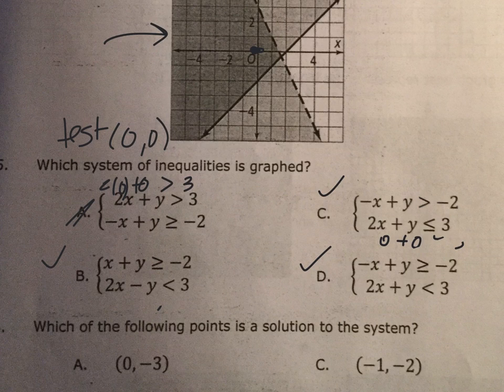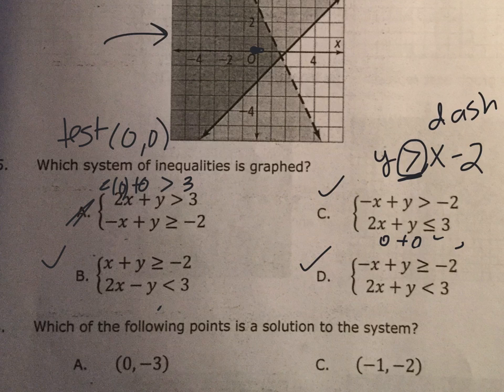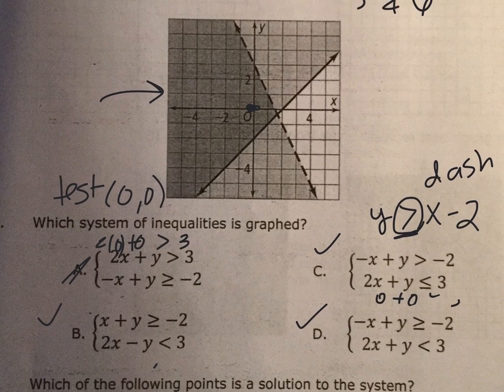Okay, so in C, if I solve this for y, I'm going to get y is greater than x minus 2. So I'm going to go look and see that line and see if it's dotted or solid, because I know from this that it's going to have to be dashed. So let's go see which graph, which line is that equation.